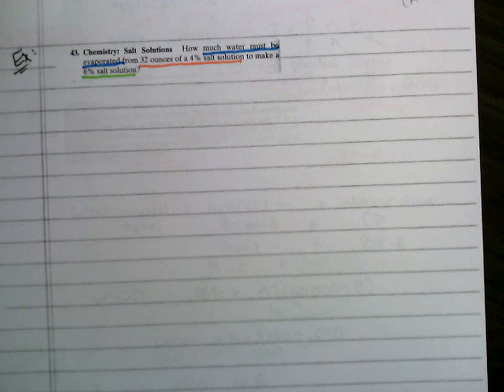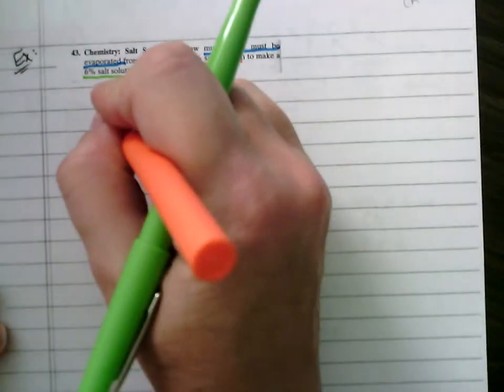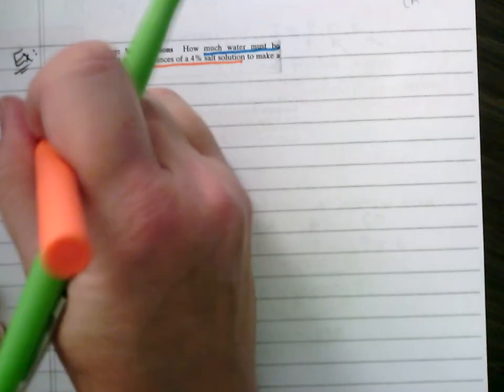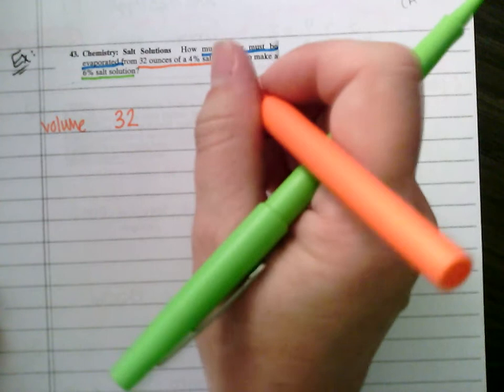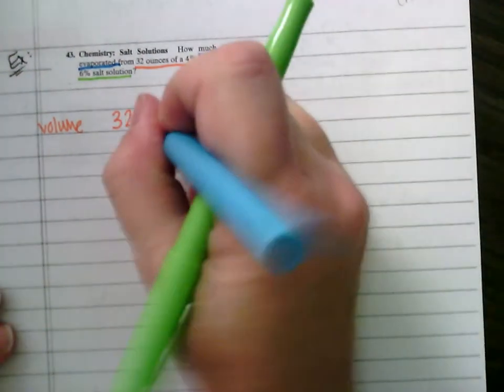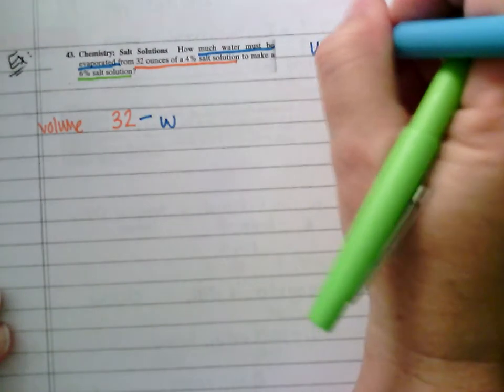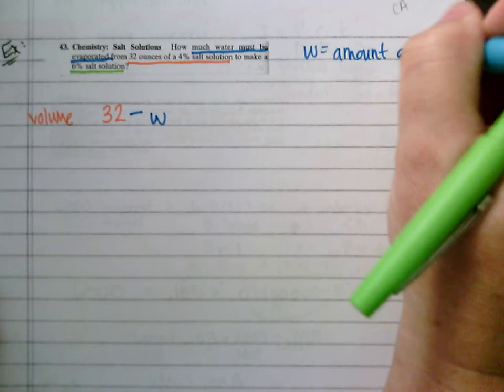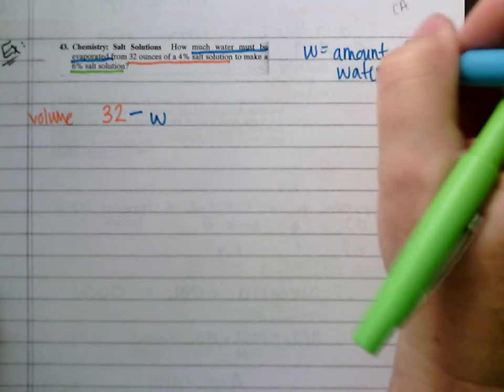So with our total volume, we have 32 ounces we're starting with. So here's going to be our volume equation. I'm going to show you two ways to set this up. 32 ounce salt solution, and we're evaporating water. So we'll go minus W. So we'll say W equals amount of water evaporated.